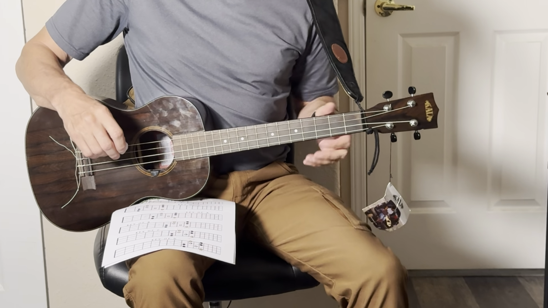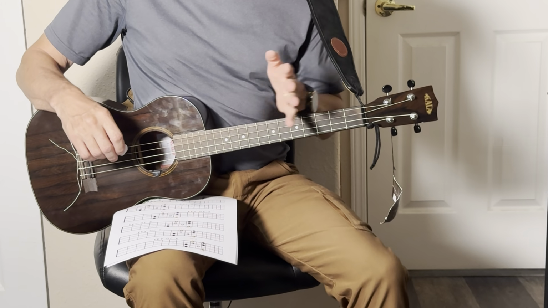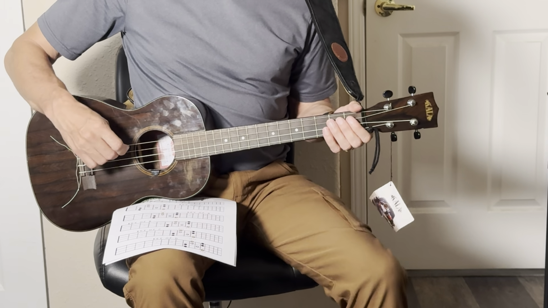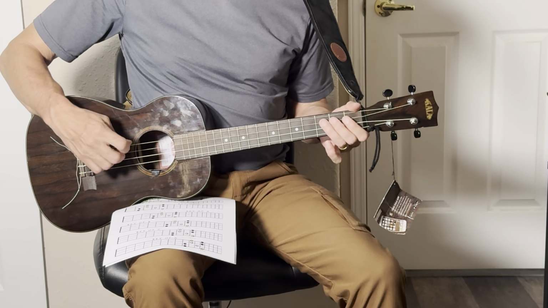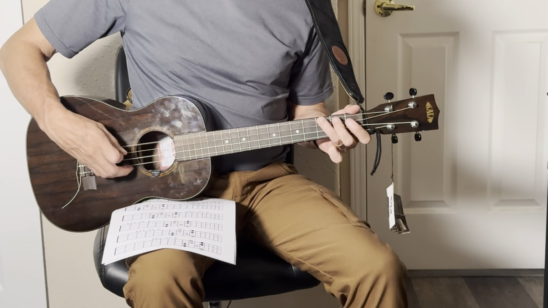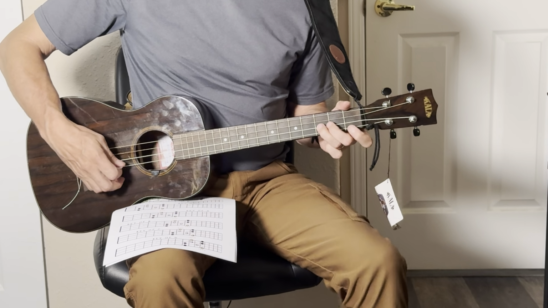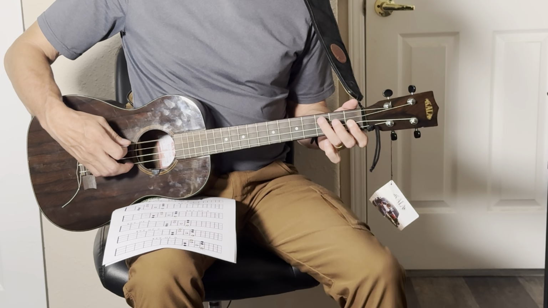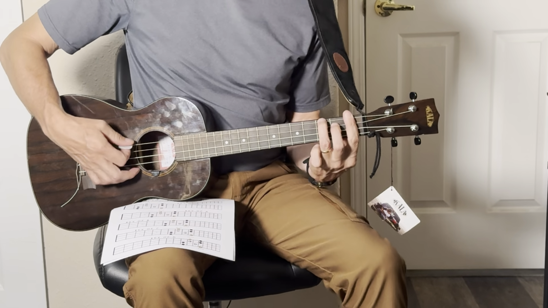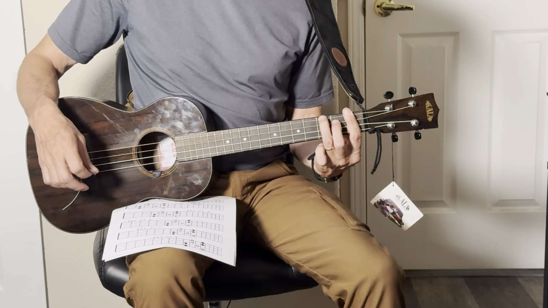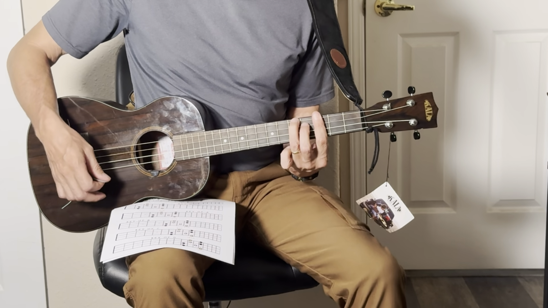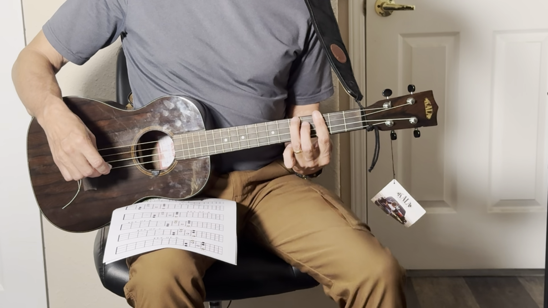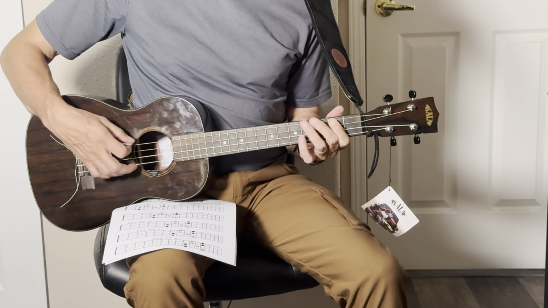But here we go. We're going to play. We're going to go up and we're going to go up all the way through. So here we go on F. 1, 2, 3, 4. Now we're going to go up to G. 1, 2, 3, 4.